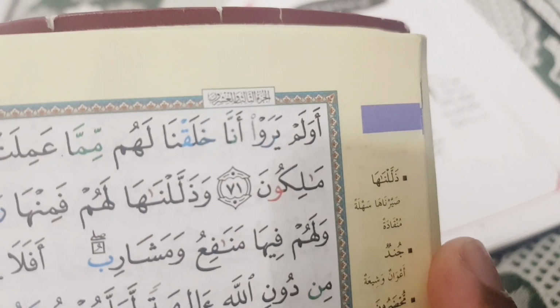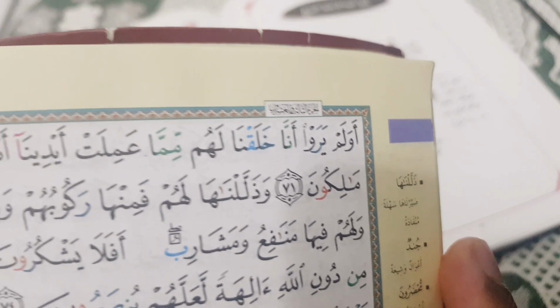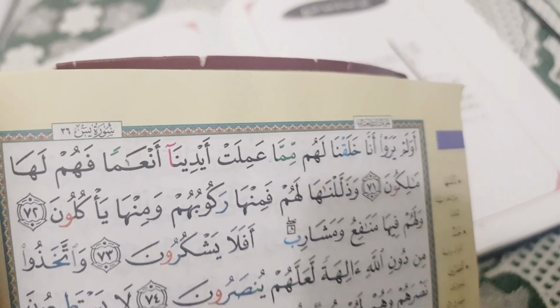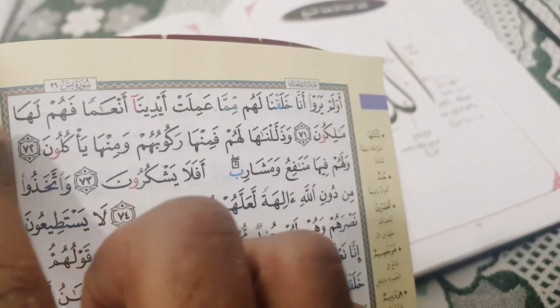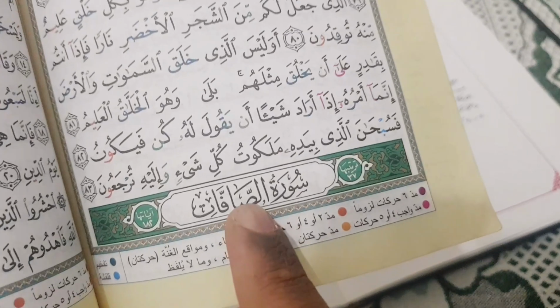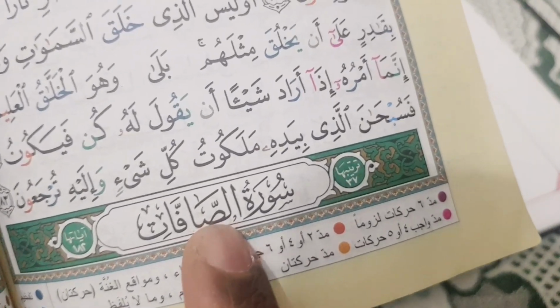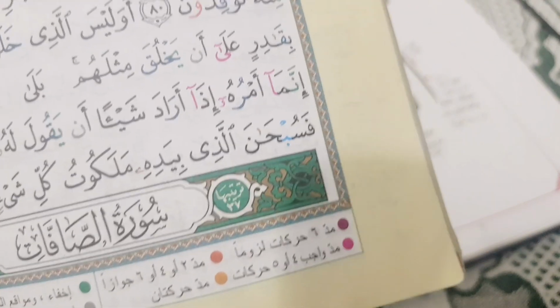Here, Al-Juz al-Thalith wal-Ashrun, Surah Yasin, and so on. The headings that are on the top and the surah names, these are written in khat al-thuluth.